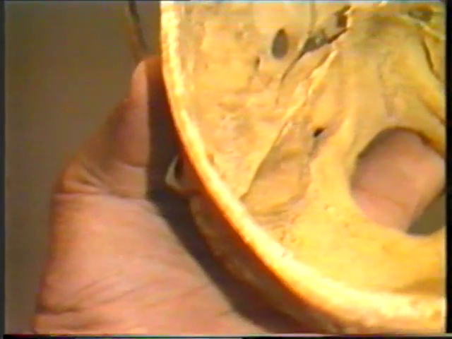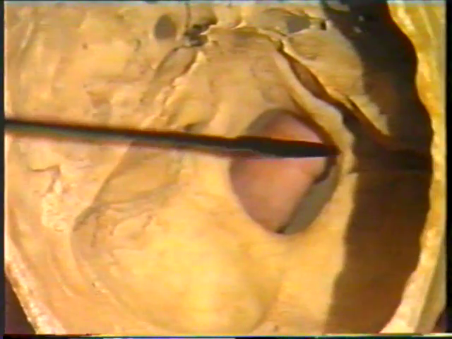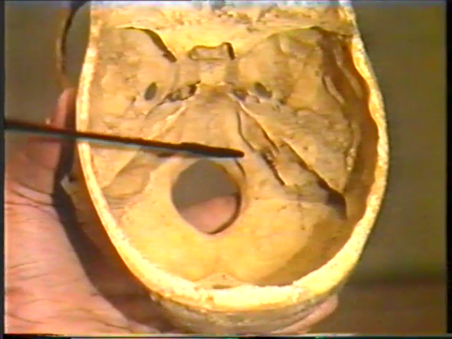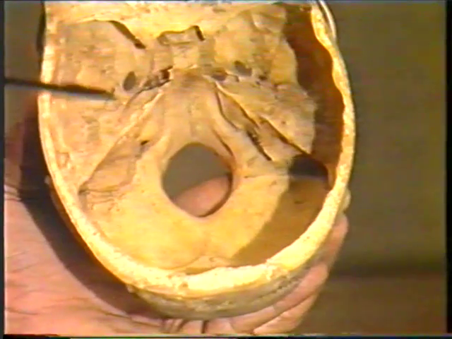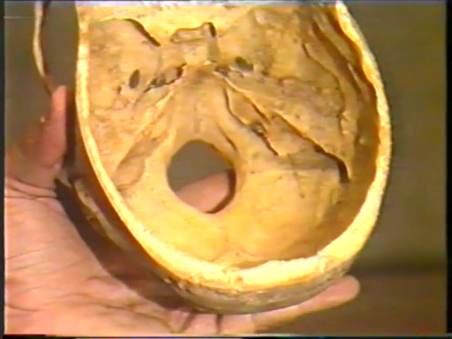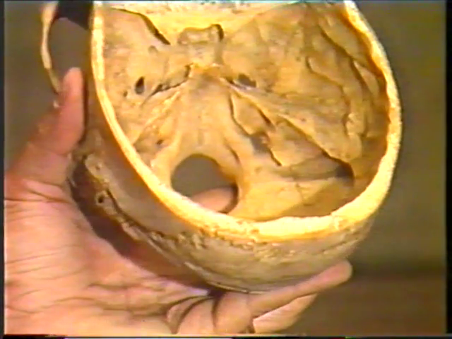Posterior cranial fossa. It lodges the cerebellum and the lower two-thirds of the brain stem, which comprises the pons and the medulla oblongata. The fossa is covered by the tentorium cerebelli, which is a fold of dura mater that separates the cerebellum from the occipital lobe of the cerebrum.